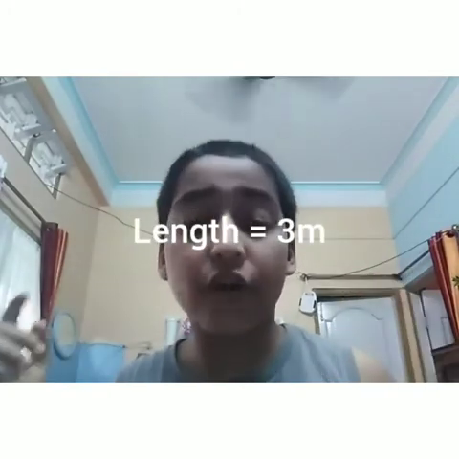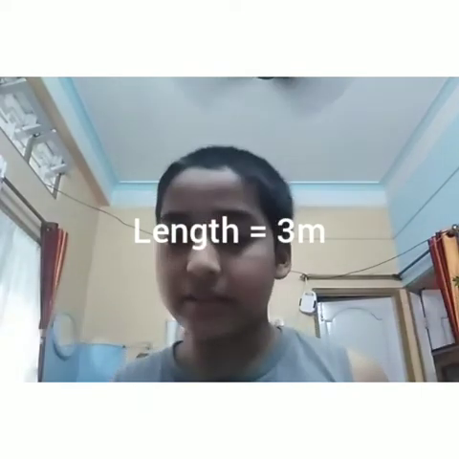If the length of a side of a square is, let's say, 3 meter, how do you find the area?